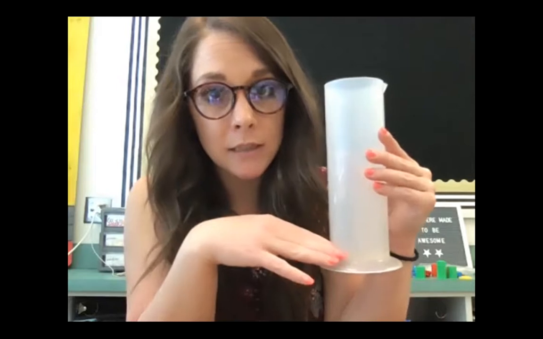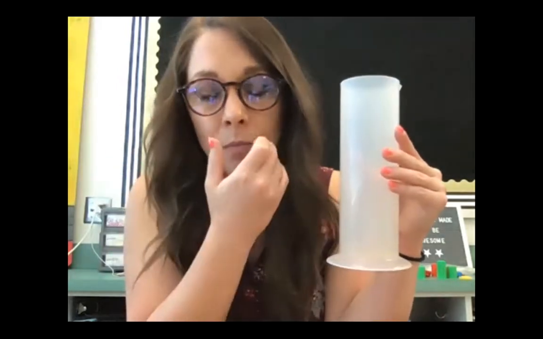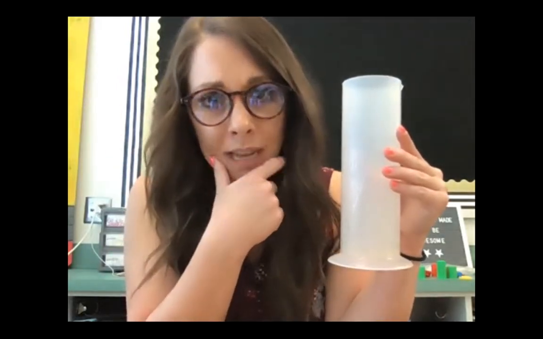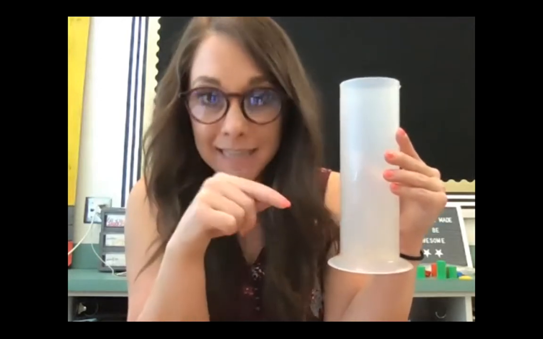The one that stays at the bottom is the most dense. So you're telling me which one you think is the most dense, and you're explaining why. So I want you to think about what I talked to you about density.